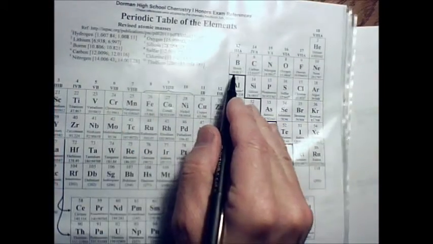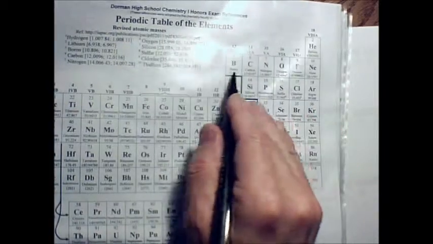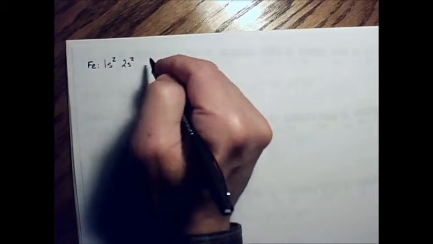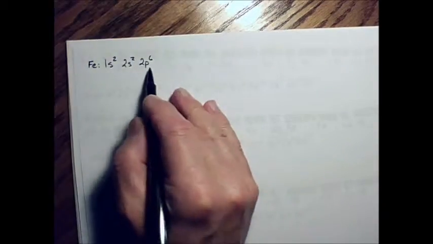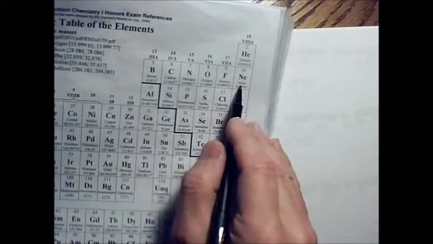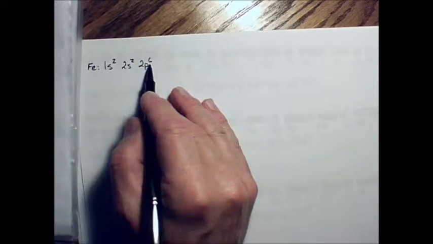And then after beryllium we get the boron, and all these over here, that's 6 electrons. So that's 2p6. We're still in the second row. That's where the 2 comes from. And this is the p sublevel region. That's where the p comes from. And all the electrons represented by those elements are where that 6 comes from.